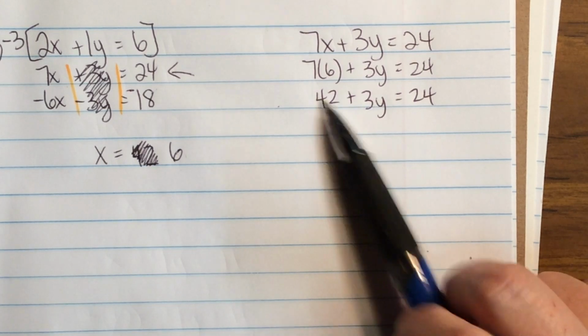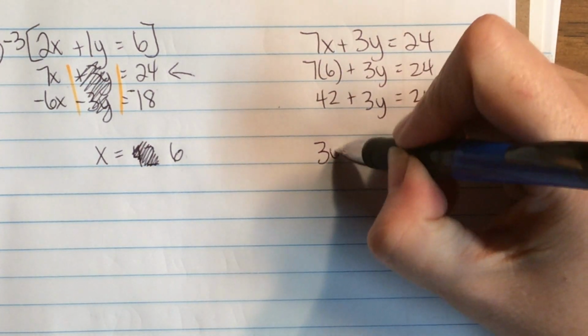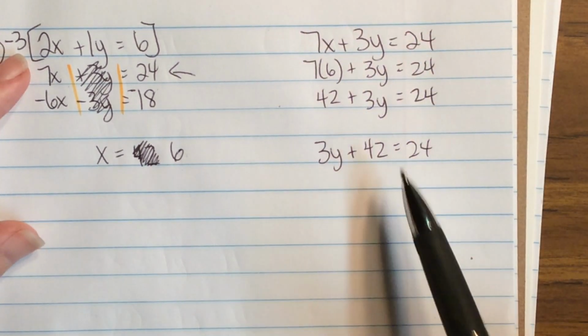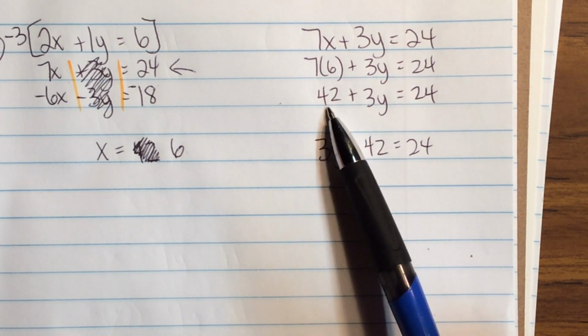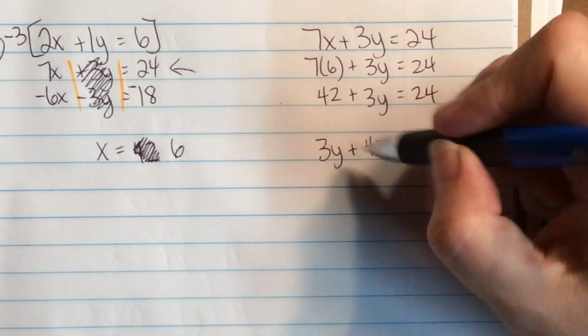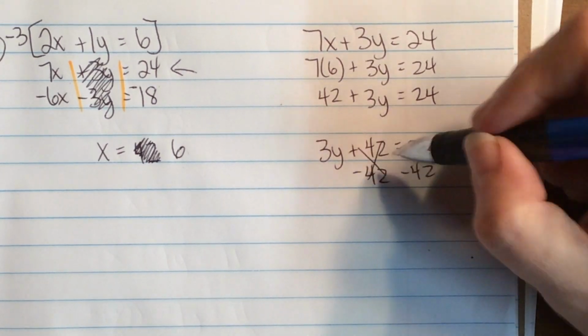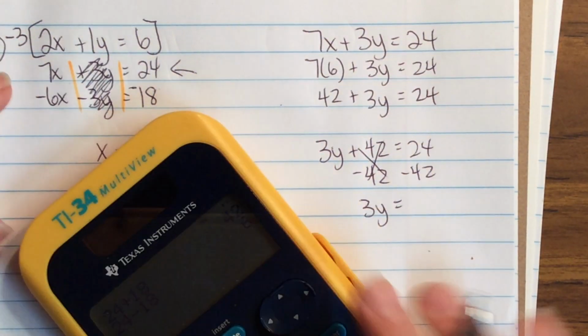And the way that this is written is fine, but sometimes kids will want to rewrite it. So 3y plus 42 equals 24. They're the same thing. You know, I just moved the 3y here and the 42 there. Sometimes it helps if you feel like the numbers are big and you kind of get a little tense. Sometimes if you just rewrite it, it kind of can make you feel better.